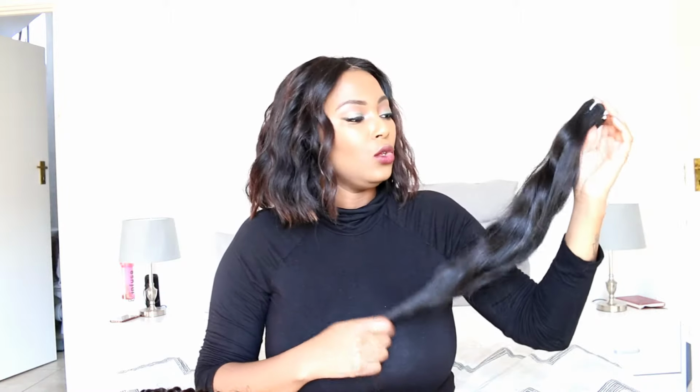If you bought this hair extension, you could straighten it and eventually it starts going back into its waves, or to get it back to its wave, you can just wash it, wet it, and let it air dry, and you'll get back the texture. So straight and natural wavy are natural textures.